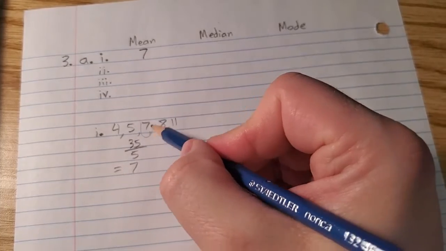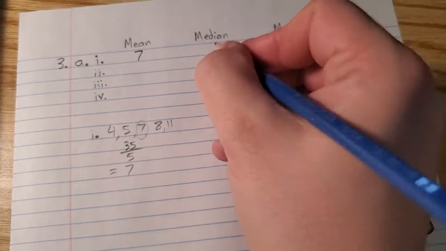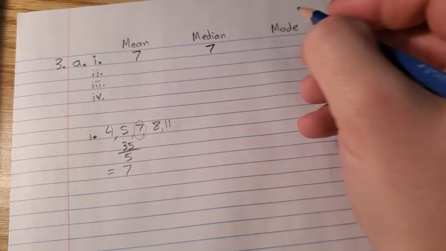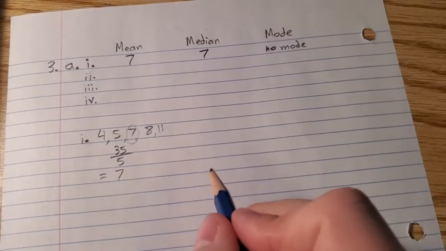The median is the middle number. These are already in numerical order, which makes this one easy. So the median is 7, it's the middle one. And for the most common, there is no mode because there's no number that's more common than the others.